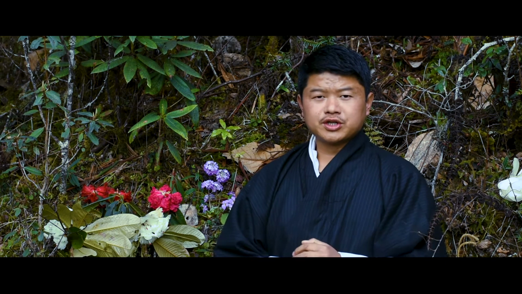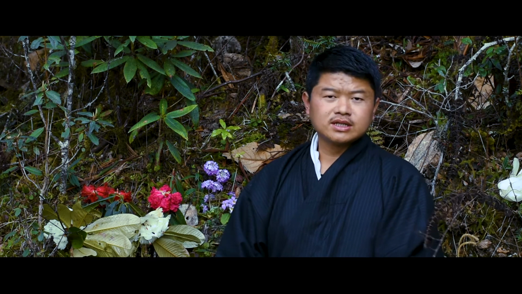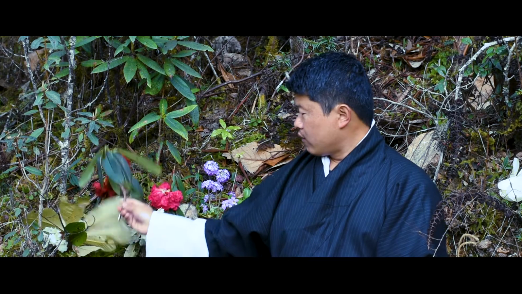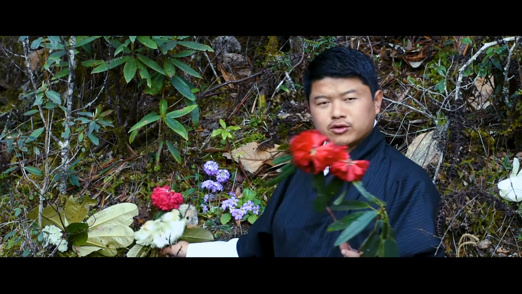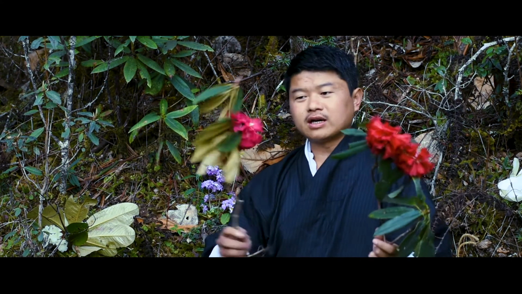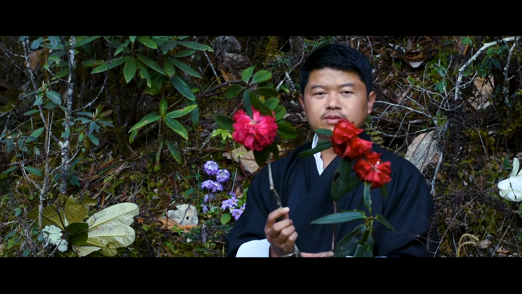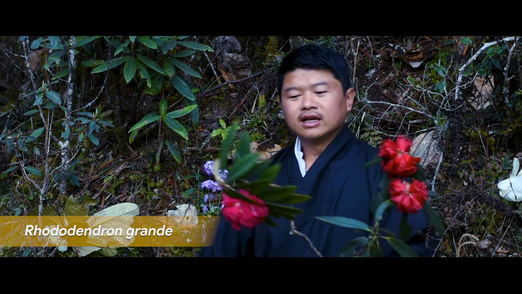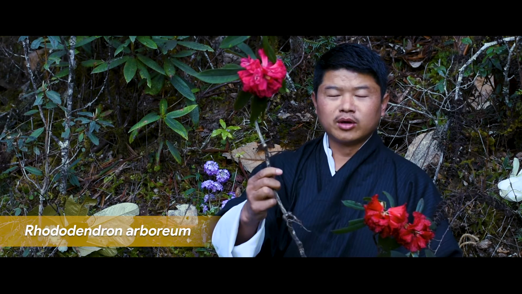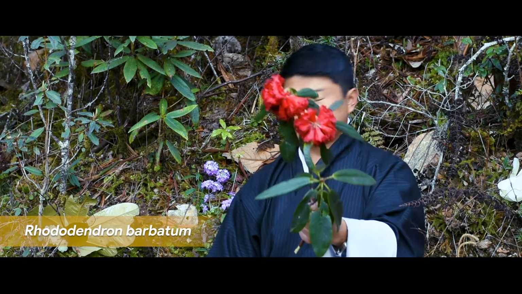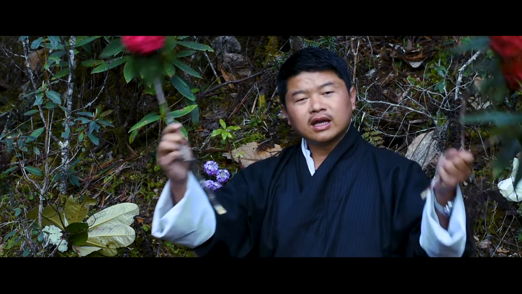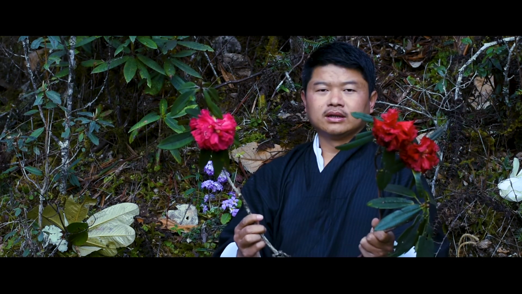In terms of plant species, Bhutan has more than 7,000 species of vascular plants, which also includes about 46 species of rhododendrons. From 46 species of rhododendron found in Bhutan, I am going to show you these three prominent species. This one is known as Rhododendron grandii, this one is Rhododendron arboreum, and Rhododendron barbatum. So these are three important species of rhododendron found in and around Dochula Pass.